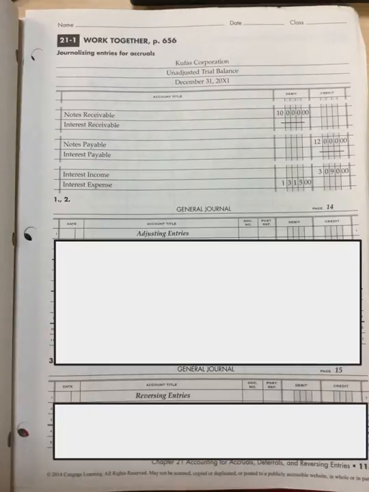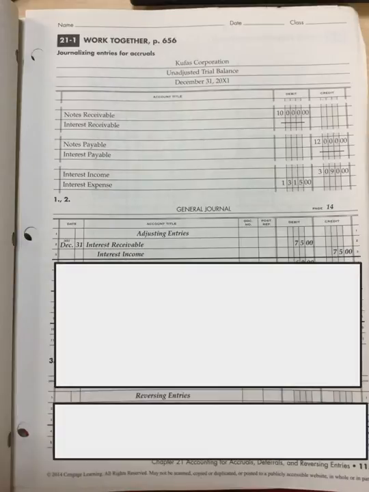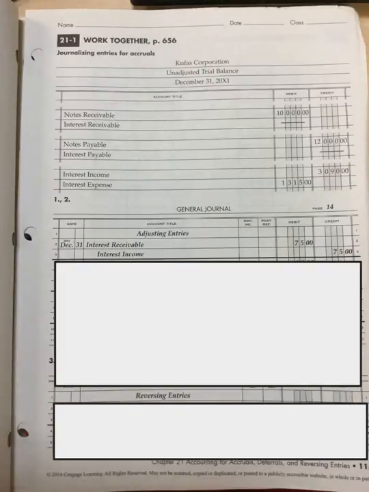We're going to take 10,000 times 6% times 45 divided by 360. So this will give us our first adjusting entry, in which our interest receivable will be $75 and our interest income then is $75. Please go ahead and pause the video and record this transaction.